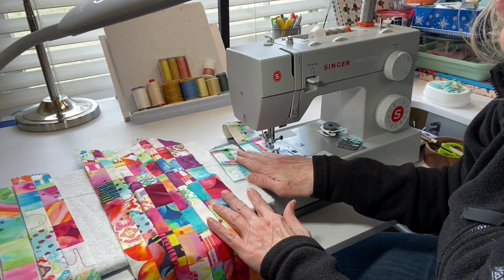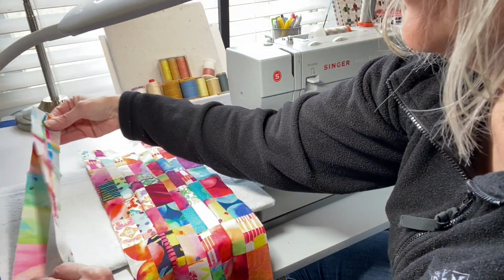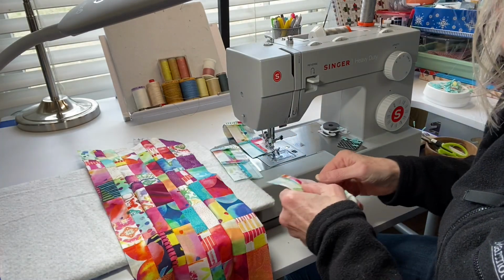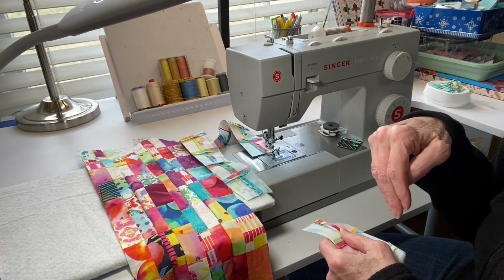Okay, and this one's on there. I'll pin this together, and as I get it in there, I can take this one off and set it right there.